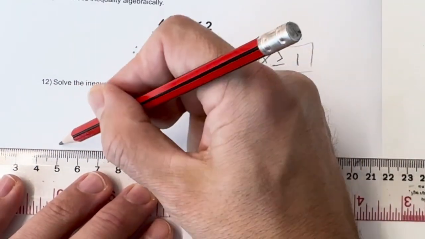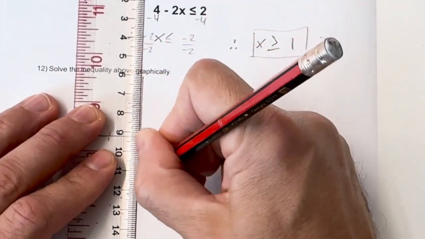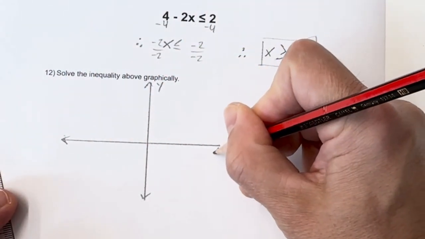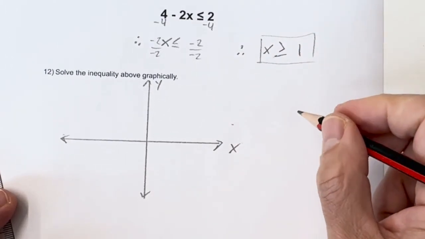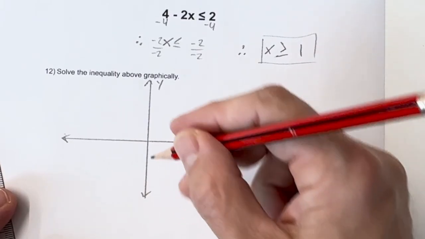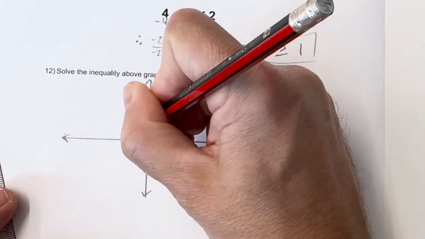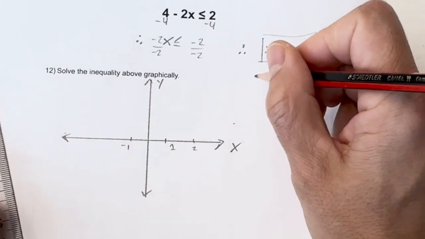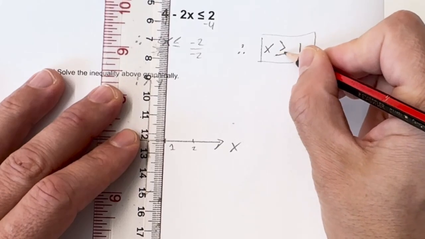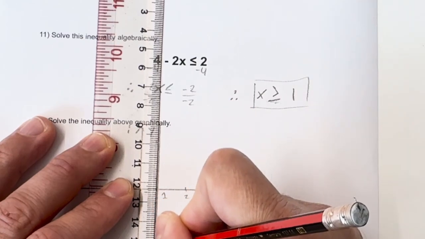And then they say, show this graphically or solve this graphically. Basically, this is pretty fast. You just make your x, make your y, label it, okay? And then on x, I'm gonna use all values that are greater than or equal to 1. So this is 1, right? I'll just put a 2 here just to give a little context. Okay, so my line is gonna go right here, and that line is gonna be a solid line because it is also equal to, and it comes all the way down.